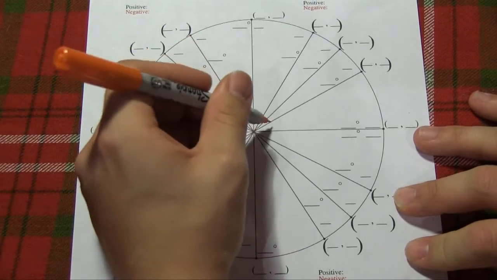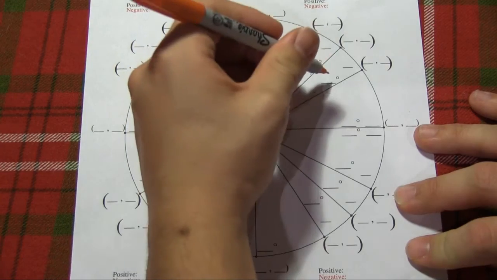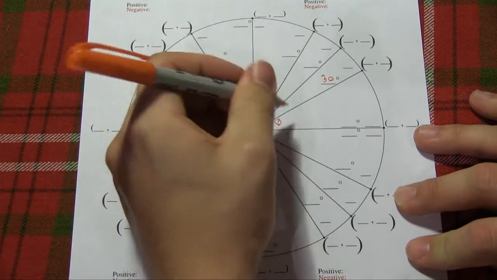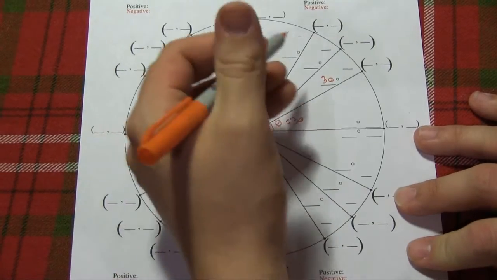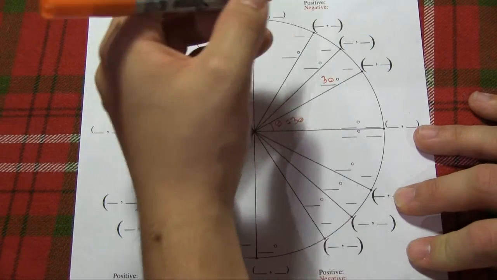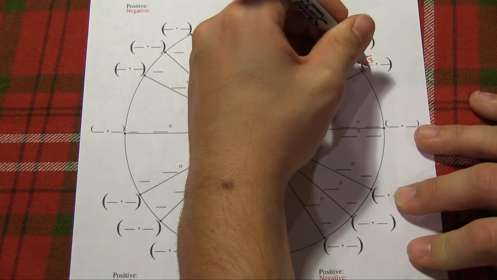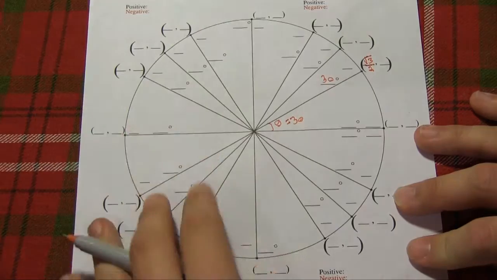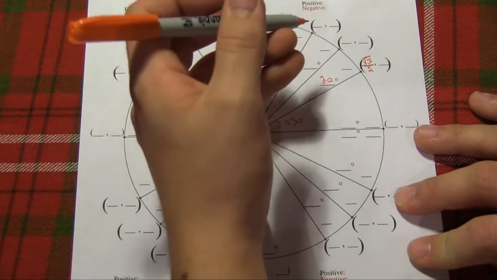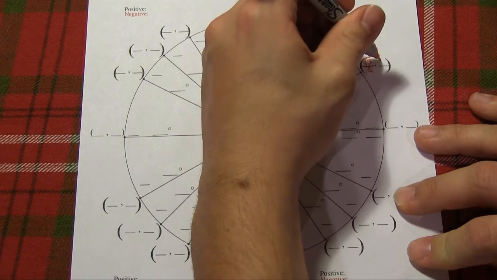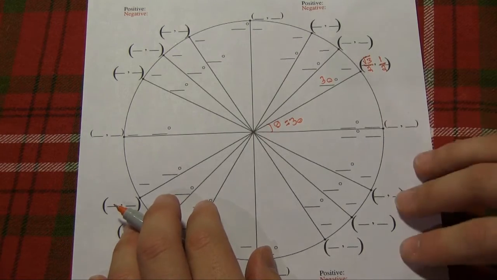So we know if we want to find these points again, we know that this is theta. We also know this is 30 degrees. Therefore theta equals 30 degrees. Now if you plug into your calculator the cosine of 30 degrees, you're going to get the square root of 3 over 2. Since x equals cosine, that's our x. If you plug in sine 30 into your calculator, you will get 1/2. And since y equals sine, that's your y.